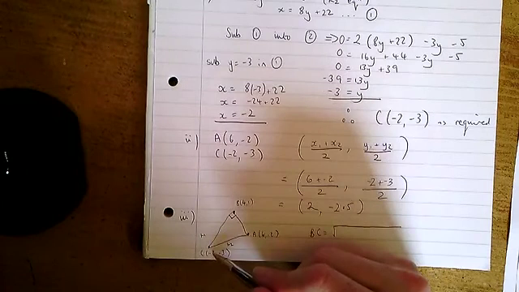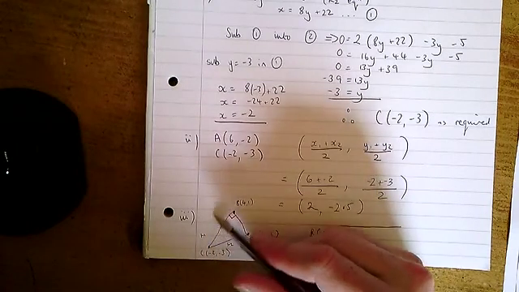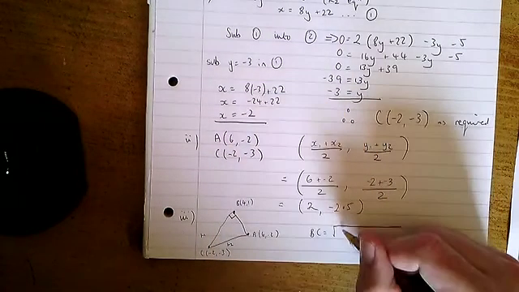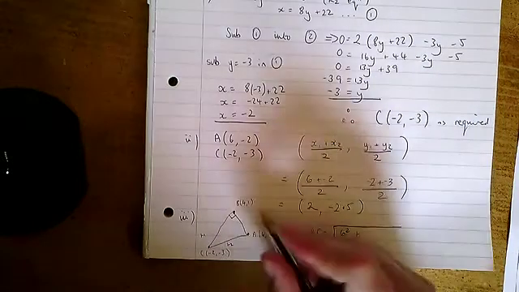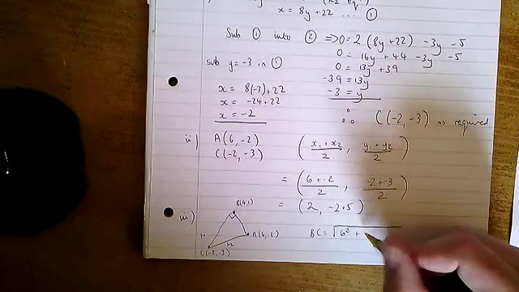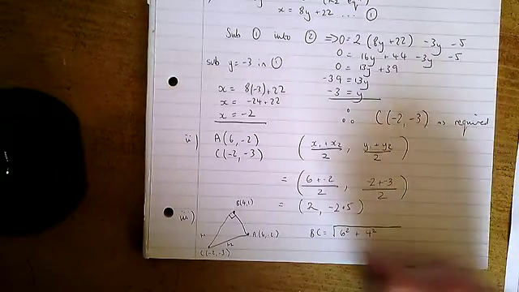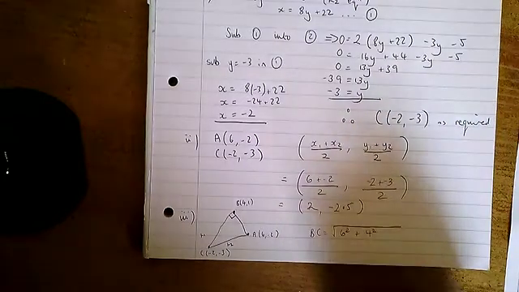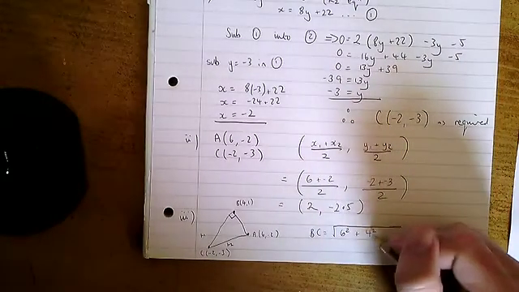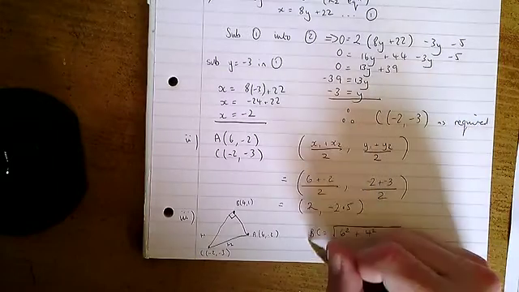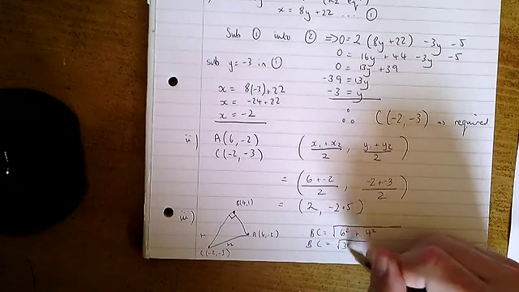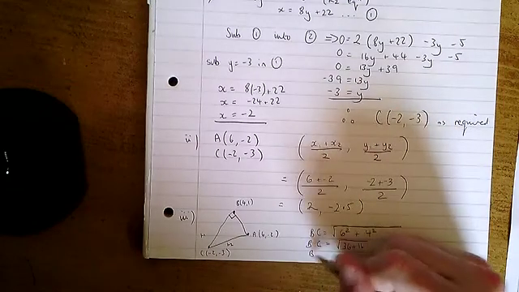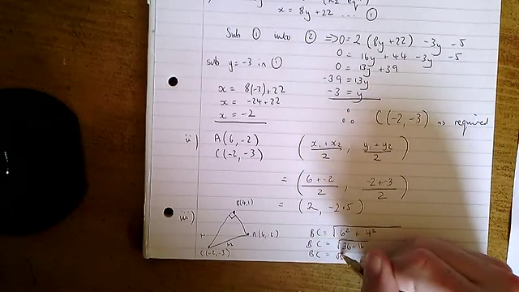If I'm on -2 here, and I go up to 4, that's a difference of 6, plus, if I'm on -3 and I go to 1, that's a difference of 4. So BC would be the square root of 6 squared plus 4 squared, which is 36 add 16, which is root 52.